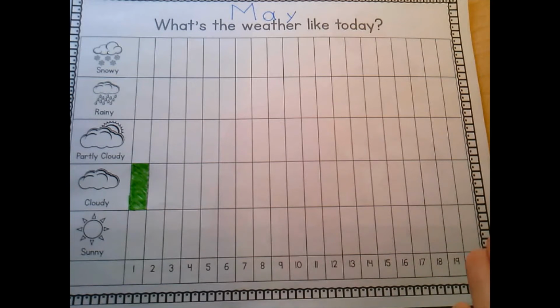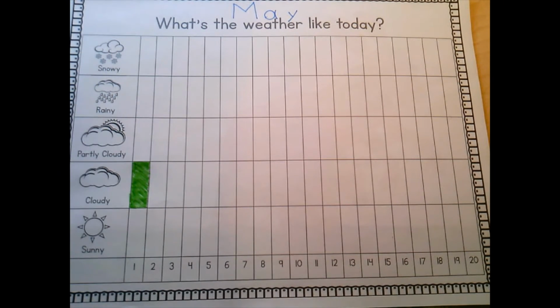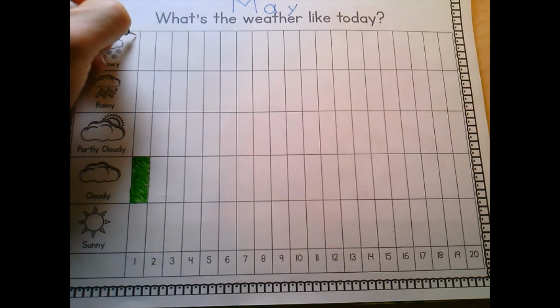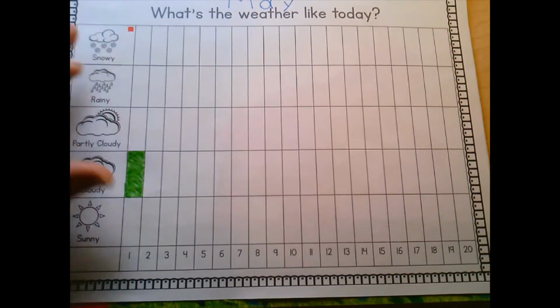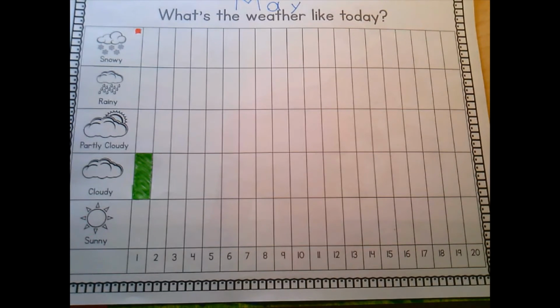Now, it's up to you if you want to make each category, so each type of weather, a different color bar that you want to fill in with. Like, I'm thinking for snowy, I'm going to use a red color. I'm just going to mark a little red square up here so I remember that if I have a snowy day, let's hope not, but if I do have a snowy day, I'll use red.